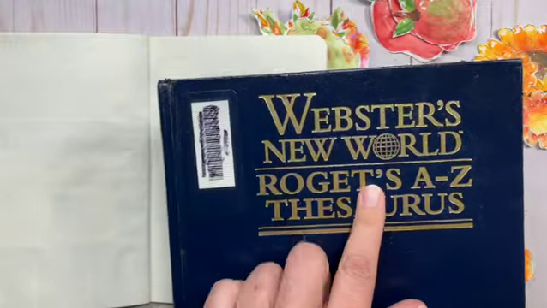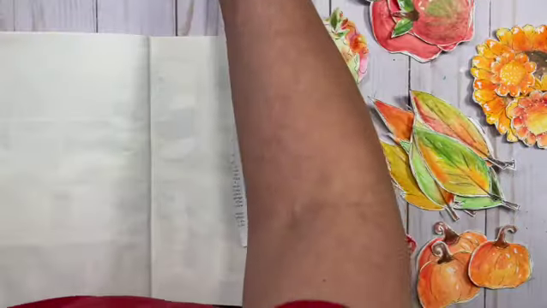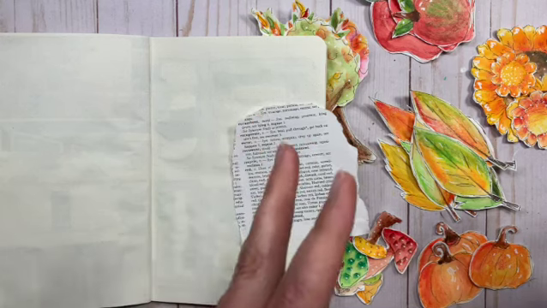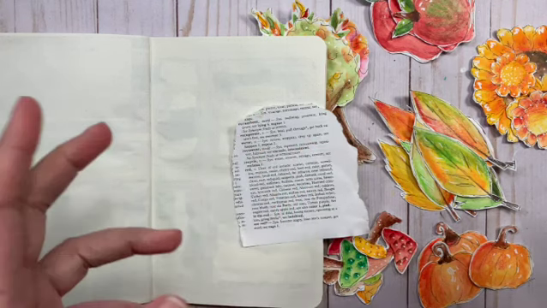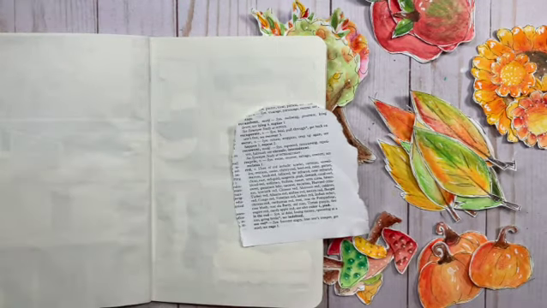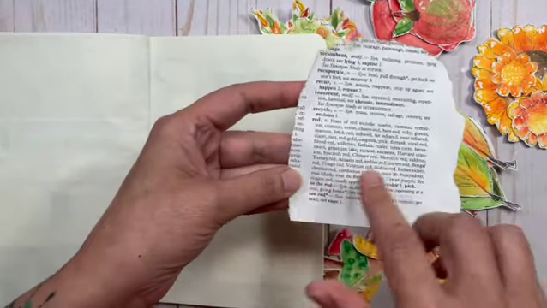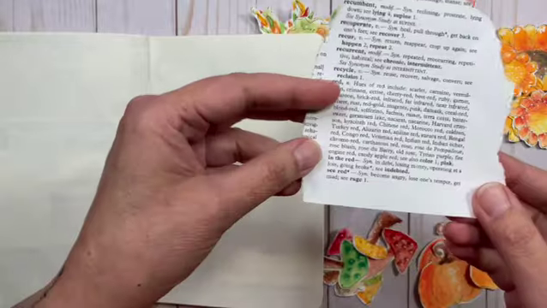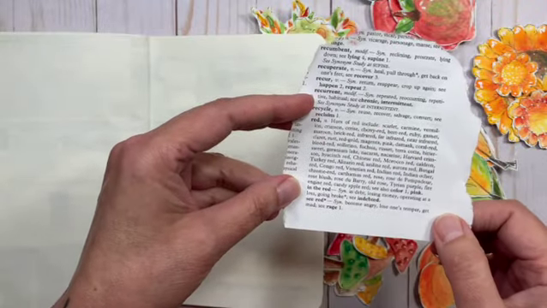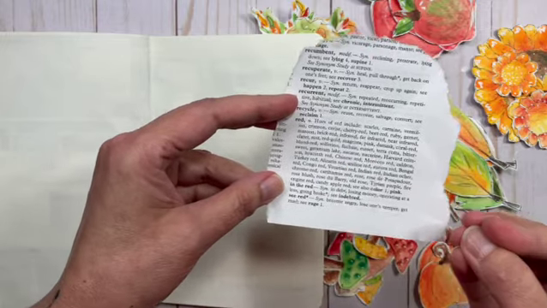I have this Webster's New World Dictionary, a thesaurus actually. I love a good thesaurus, but it came to me from a friend who was getting rid of it and didn't need it, and it's not something that I'm going to use, so I'm going to rip it up. What I want to do is find sections that have to do with fall. So I had gone through and found this section that was all about synonyms for the word red, which I thought was delightful. And so I'm going to go and find some more.